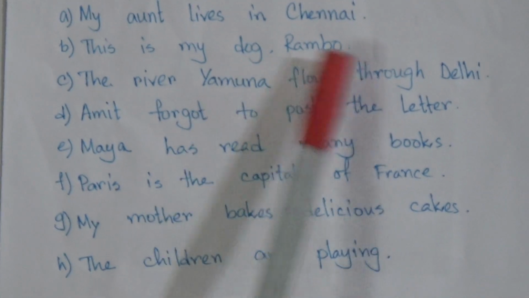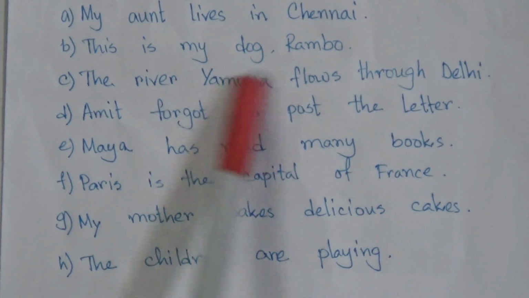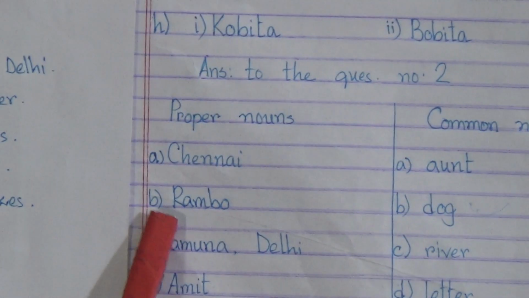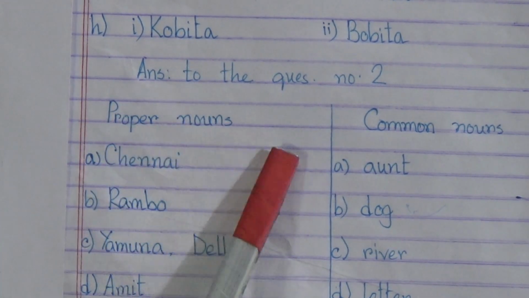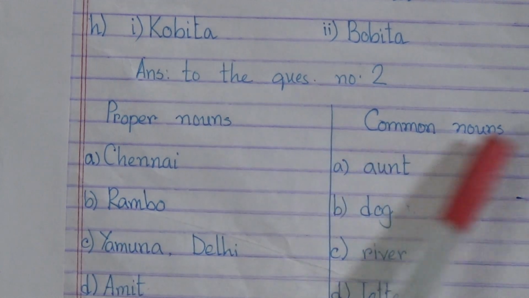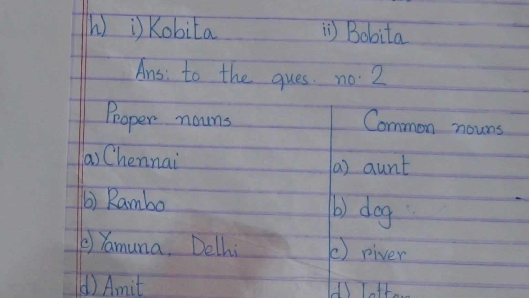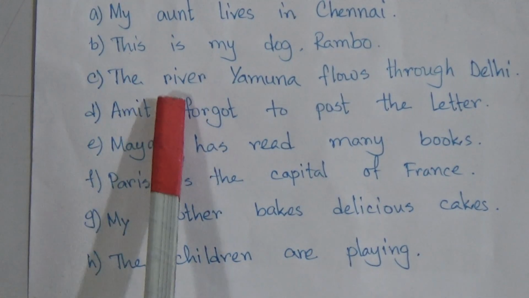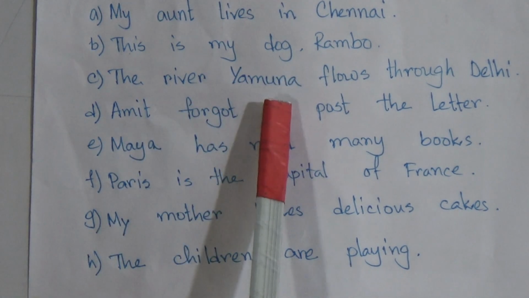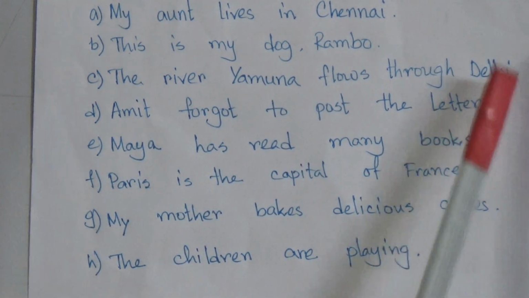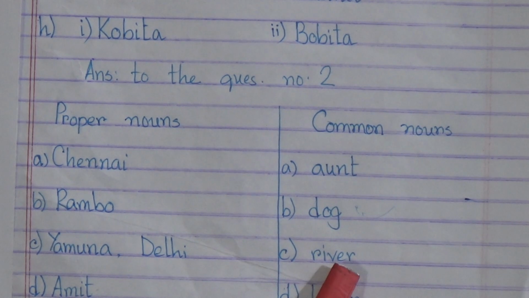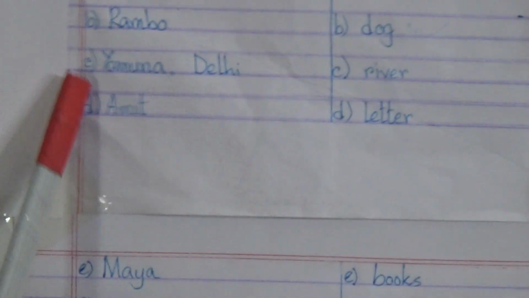Number B. This is my dog Rambo. So here dog is the common noun and Rambo is the proper noun. So how will we write? Number B, Rambo. In proper nouns column we will write Rambo, and in common nouns column we will write dog. Number C, the river Yamuna flows through Delhi. Here river, this is a common noun. Yamuna, this is a proper noun, and Delhi also proper noun. So in number C, I have written Yamuna, comma, Delhi, and in common nouns we have to write the word river. Okay?